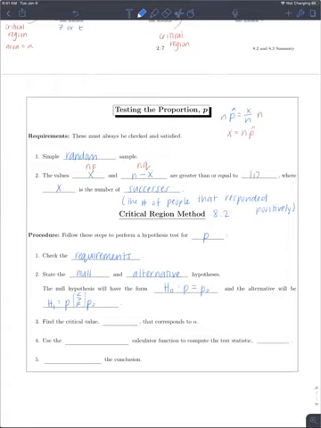The third thing you do is look for the critical value. Since this is the critical region method, you're going to use your critical value. What is the variable that we use for critical value again?